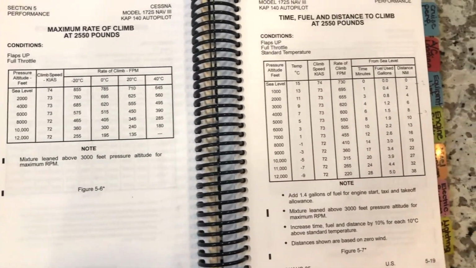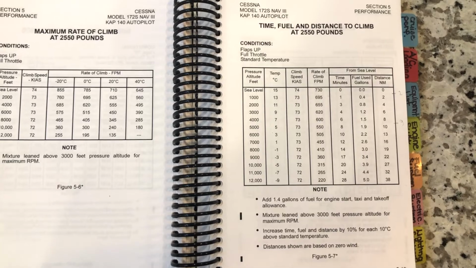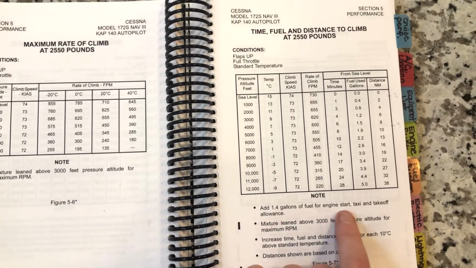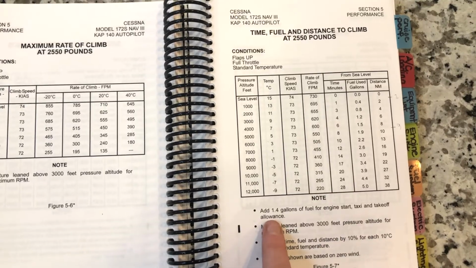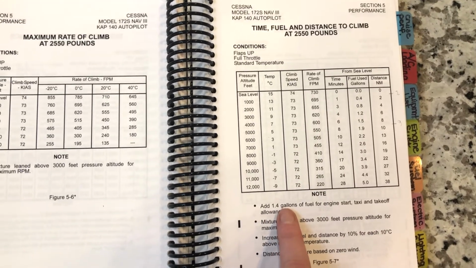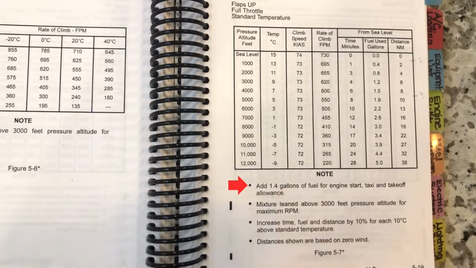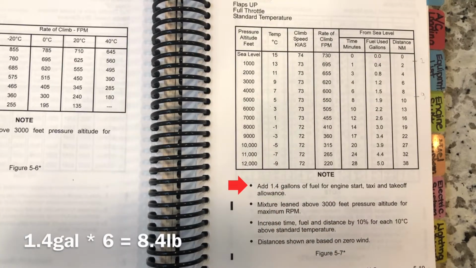Okay, so now we go to section 5 in our performance section. In the time, fuel, and distance to climb, this is where you'll find this in this format of the POH. It says add 1.4 gallons of fuel for engine start, taxi, and takeoff. Now this is in gallons again, right?